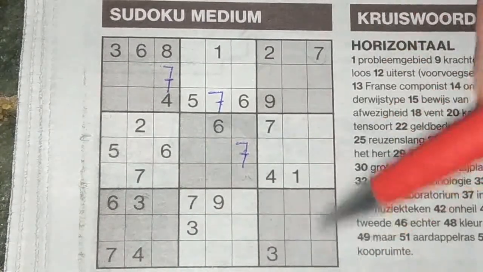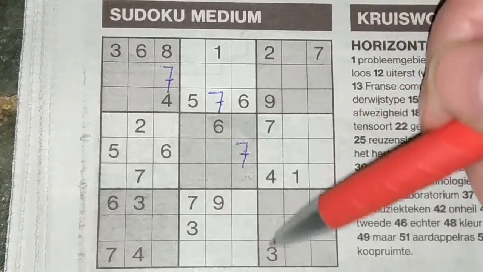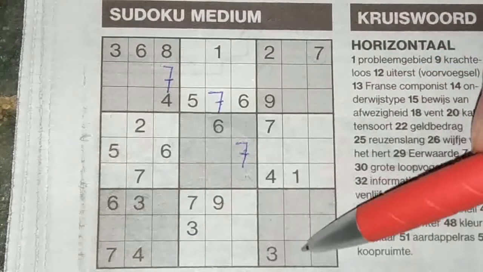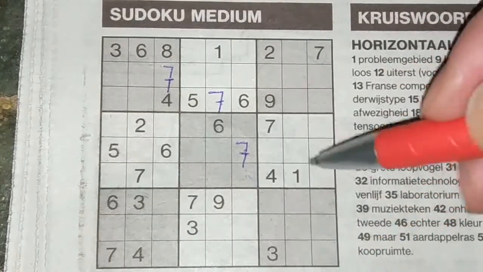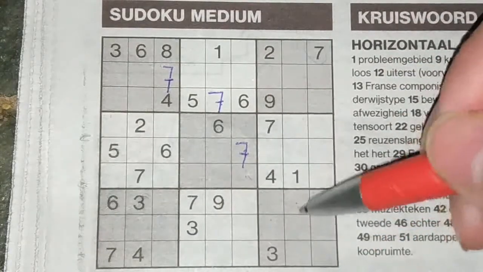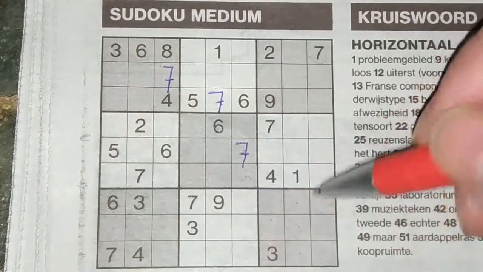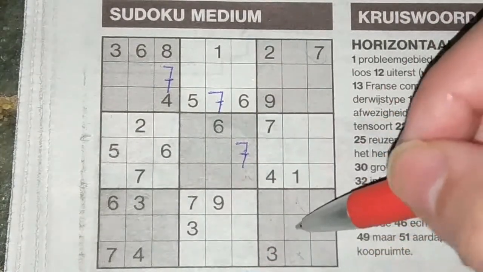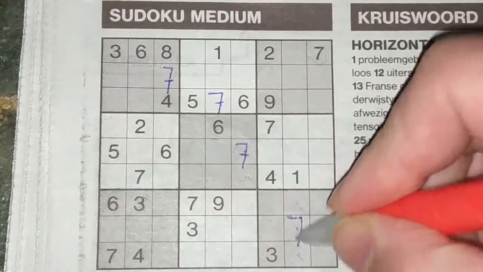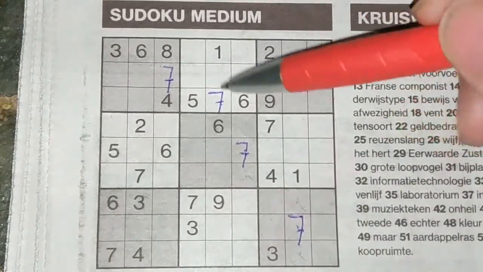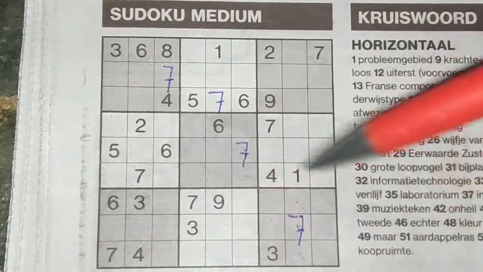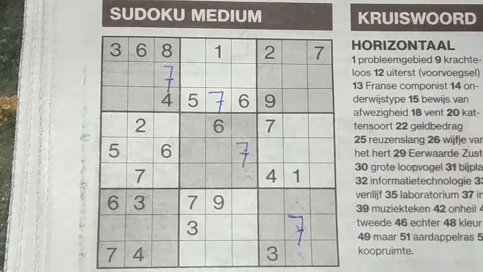7 in the last column, 7 in that column, so in the column between, the only 3 places for a 7 is here, here or there, but I see here 7, so no 7 there. I see here 7, so no 7 there. Only place for the 7 should be here. And all the 7s are used, I can see. Yes, alright.